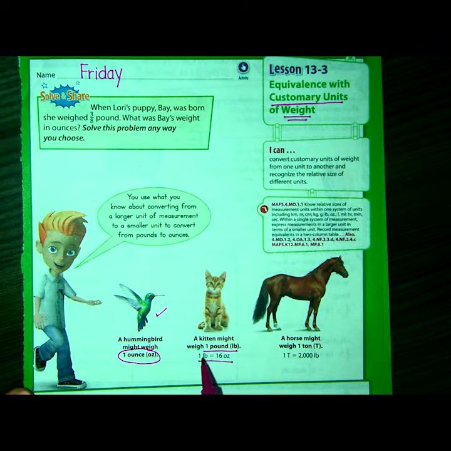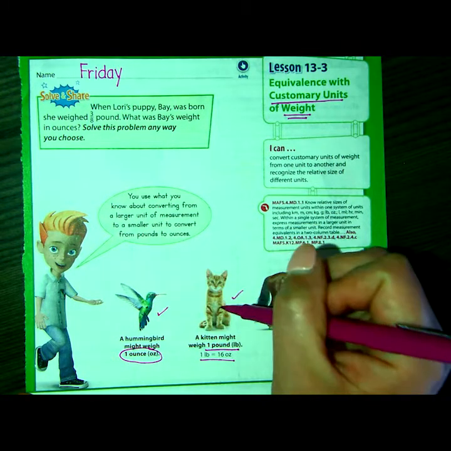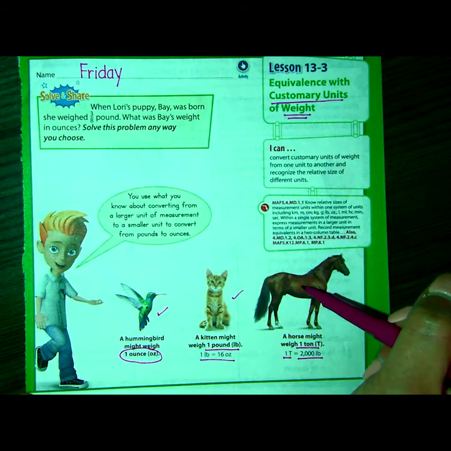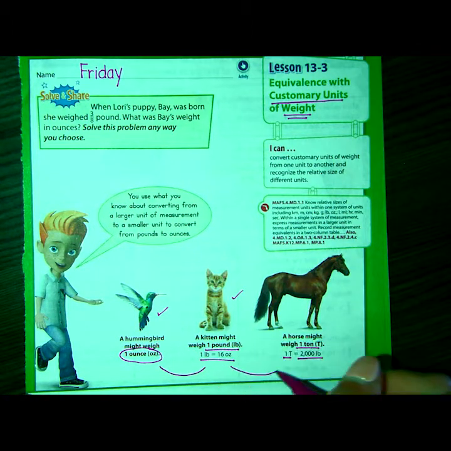We can see here that they've also given us that conversion, reminding us that 1 pound is equivalent to 16 ounces. Now, a horse might weigh 1 ton, and then we know that 1 ton is equivalent to 2,000 pounds. So if you were to follow this picture, you could fit the weight of 16 hummingbirds in 1 kitten, and you could fit 2,000 kittens inside of the weight of 1 horse. So we can see that they're going from smaller to larger and even larger units of weight.